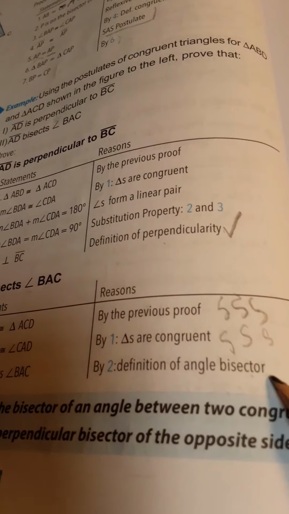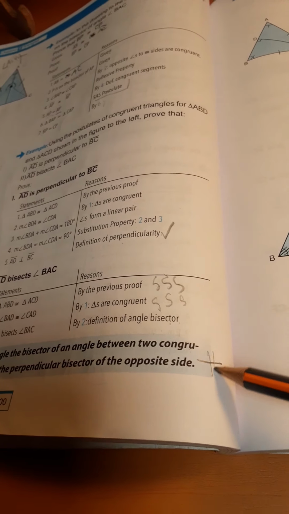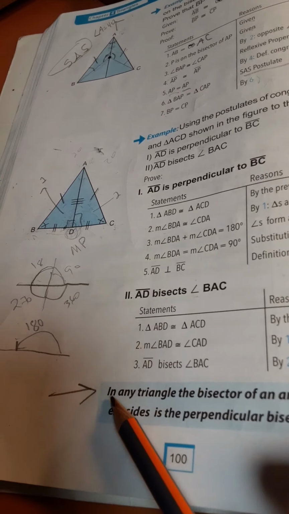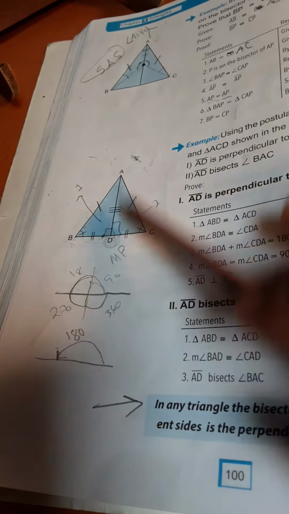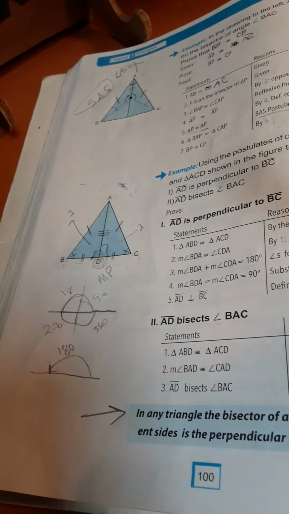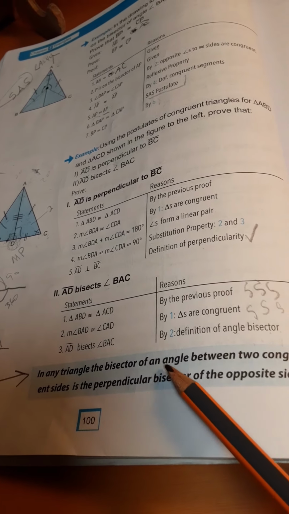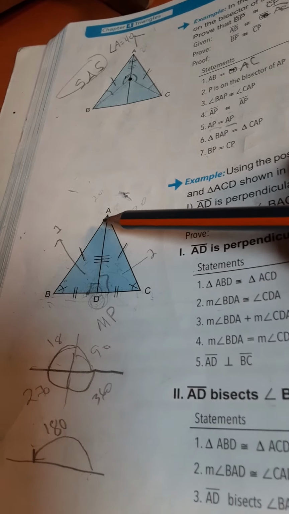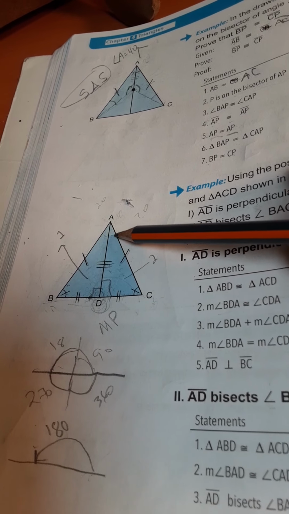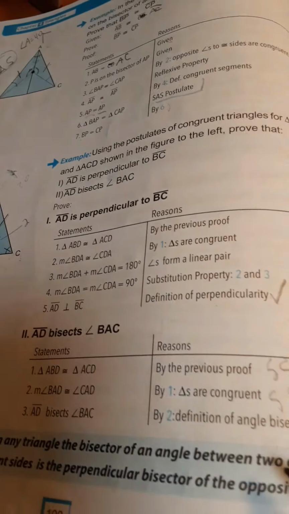Esta es la regla que nos está diciendo that they are perpendicular, meaning in any triangle, como este de arriba, the bisector of an angle, o sea, esta línea bisects this angle into two equal parts.